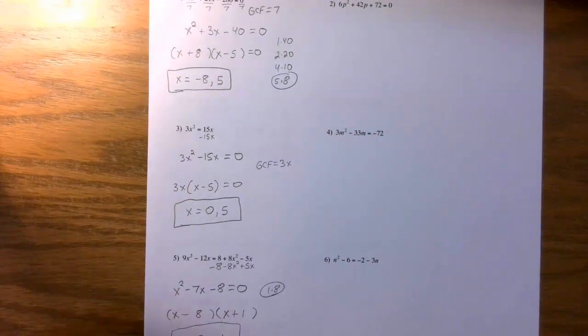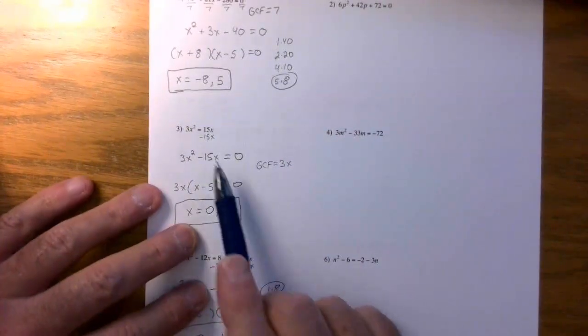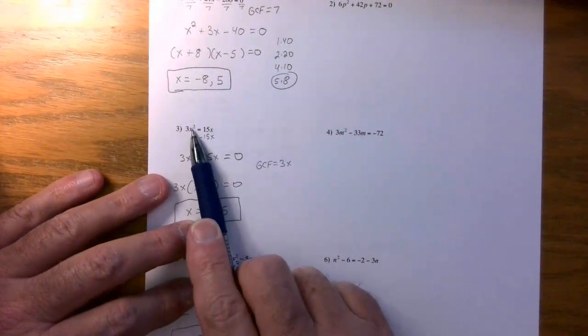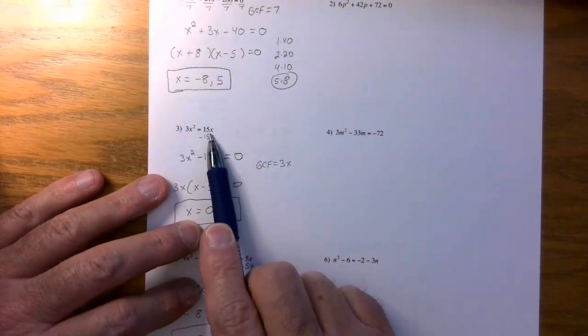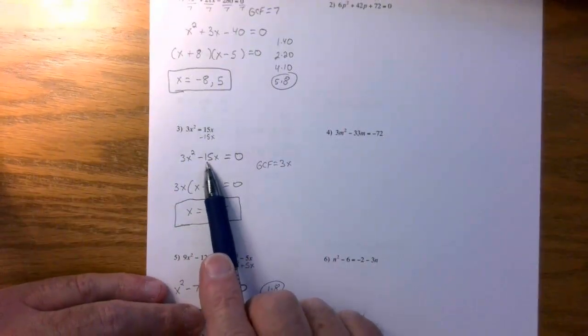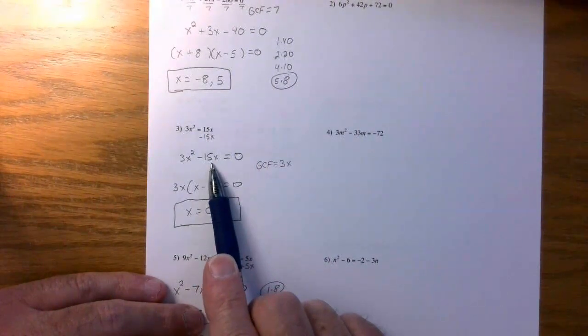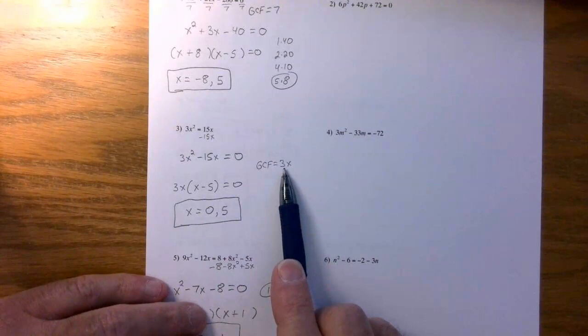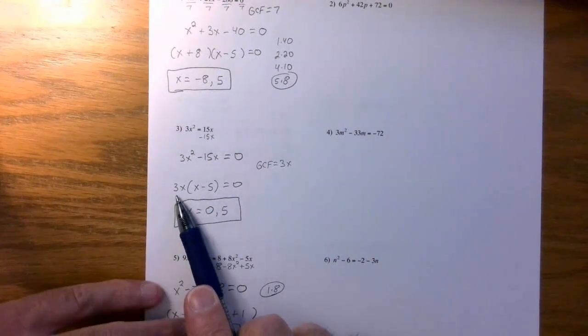All right, number 3 is pretty easy. It has a greatest common factor. First thing you've got to do, though, is go ahead and get the negative 15 to the other side. We want this to equal 0. So I'm just subtracting negative 15x from both sides. So now negative 15x shows up on this side, equal to 0. There's the greatest common factor of 3x, so just take it out.